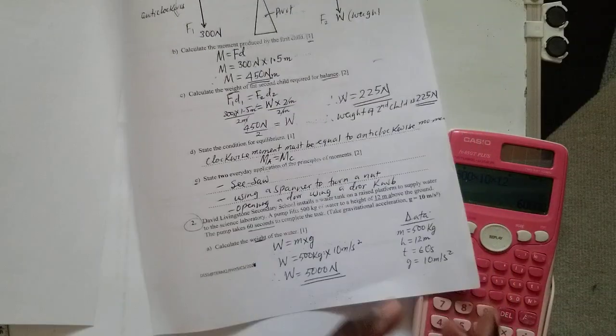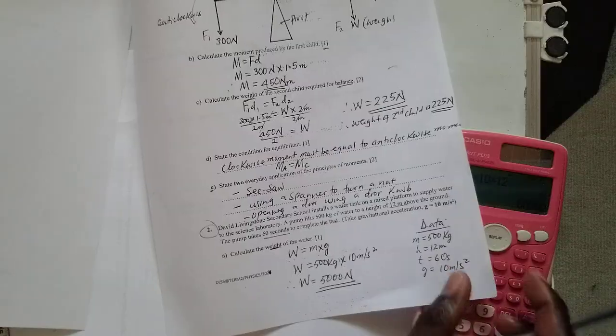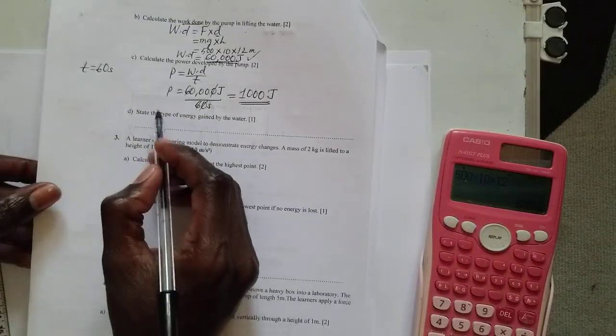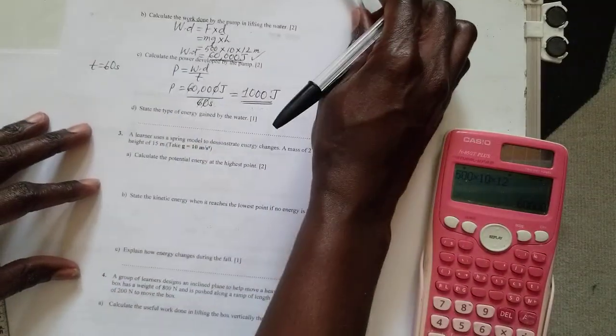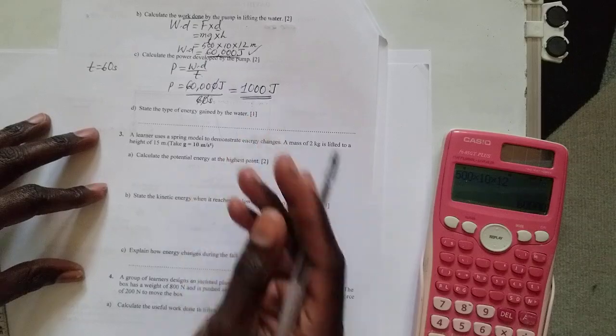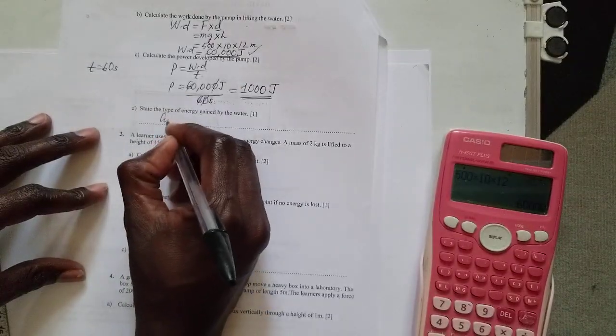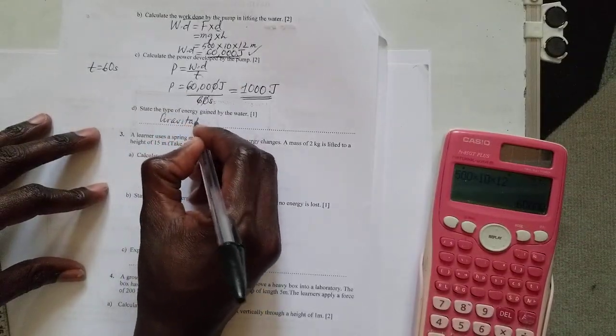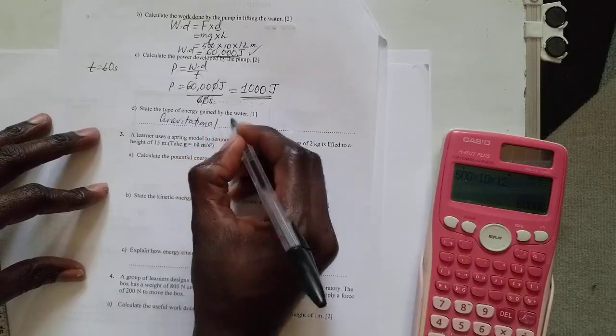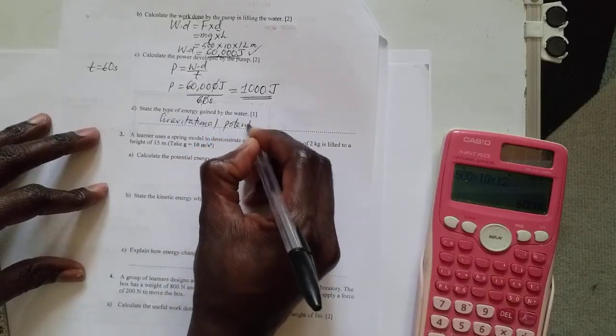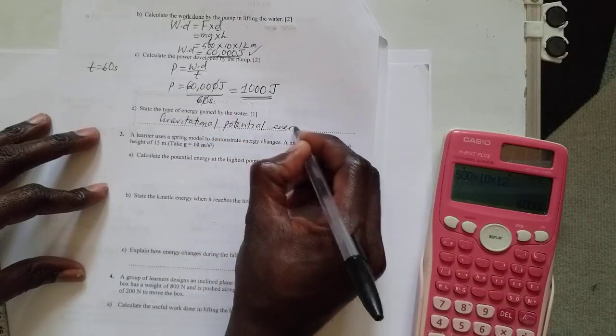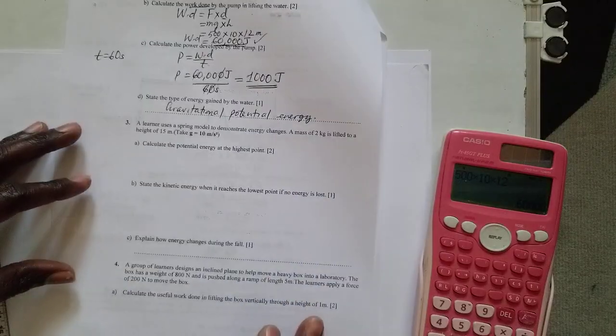Remember, the information we were given is right here. You can pause the video so that you can check out the question. Then it says state the type of energy gained by the water. So what is the energy gained when the water is taken there? The water has actually gained gravitational potential energy. So that's the form of energy that it has actually gained.